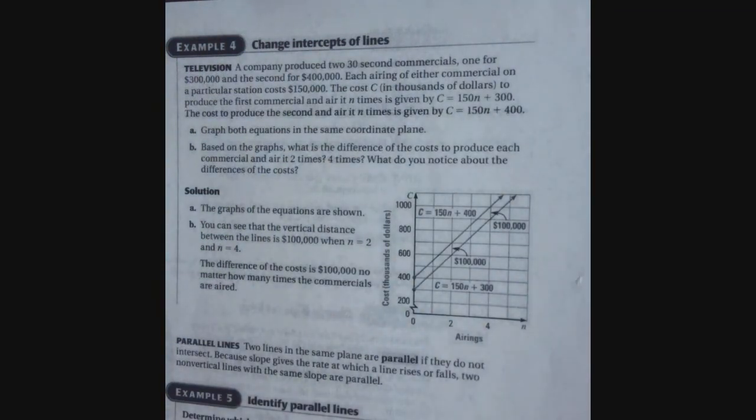So a company produced 2 30-second commercials. One was for $300,000 and the second was for $400,000. Each airing of either commercial on a particular station cost $150,000. Okay, the cost C in thousands of dollars to produce the first commercial and air it n times is being given, because they have to tell you C's the cost. So C, like the y, is 150 times n, the air time, plus 300. Okay, and then the other one, the cost to produce the second and air it is 150n plus 400. They said 400, but they're doing it in thousands.